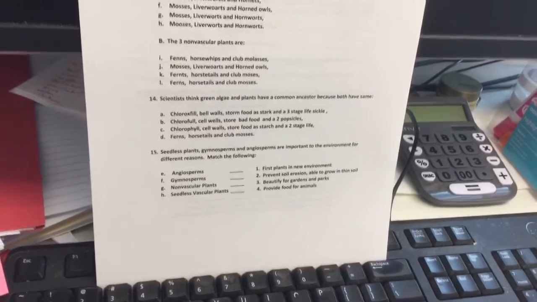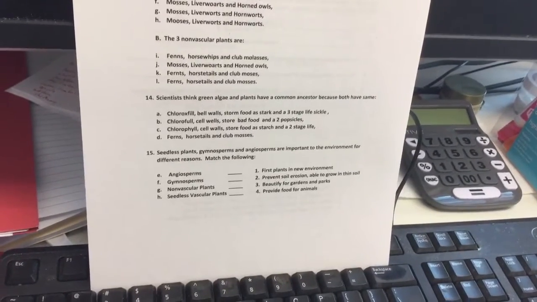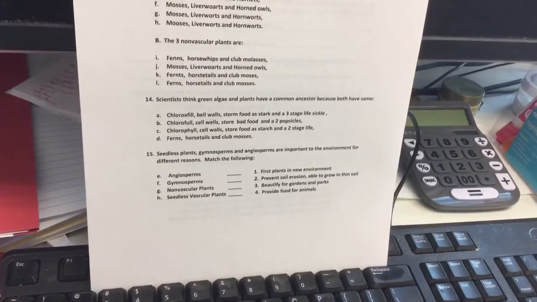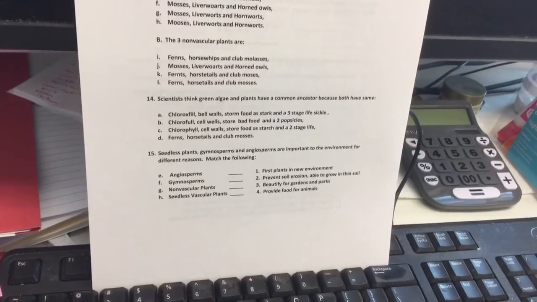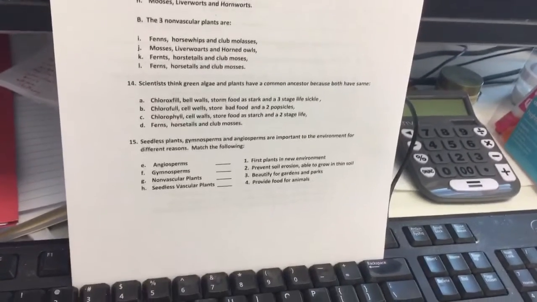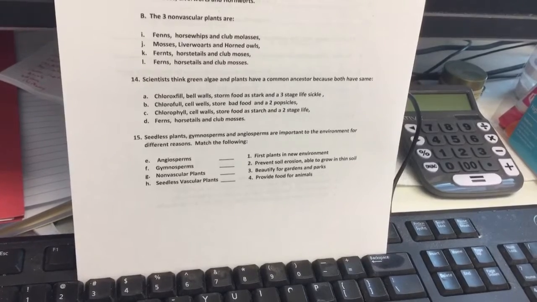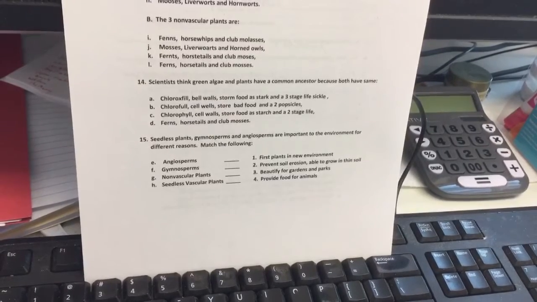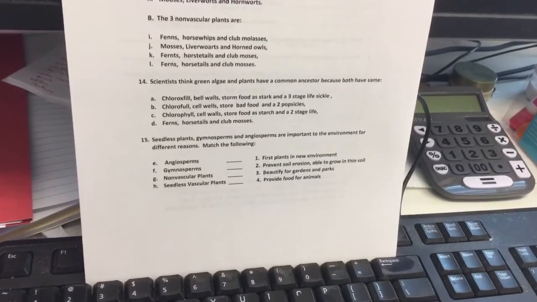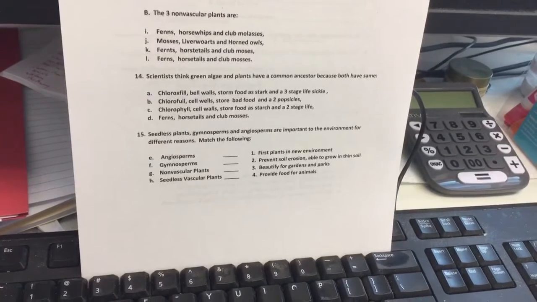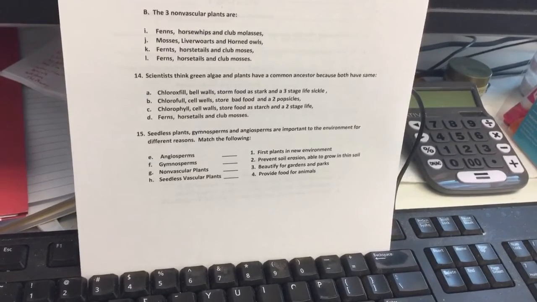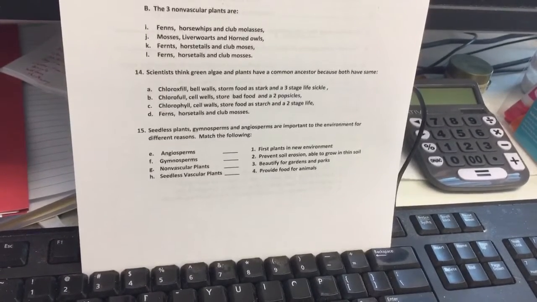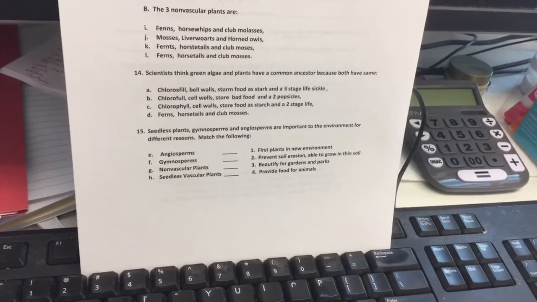Number 15. Seedless plants, gymnosperms, and angiosperms are important to the environment for different reasons. Match the following. E, F, G, and H, angiosperms, gymnosperms, non-vascular plants, and seedless vascular plants. And the options are 1, 2, 3, 4. First, plants in new environment. Prevent soil erosion, able to grow in thin soil. Beautify for gardens and parks, and provide food for animals.